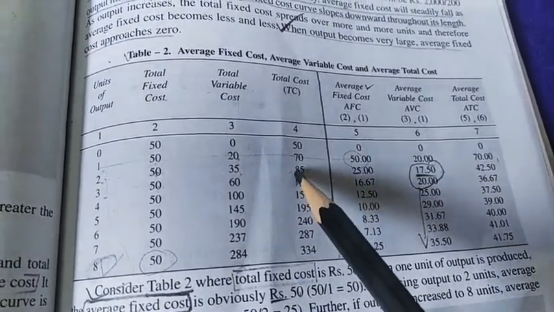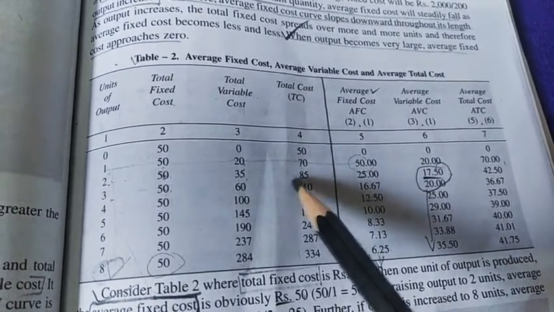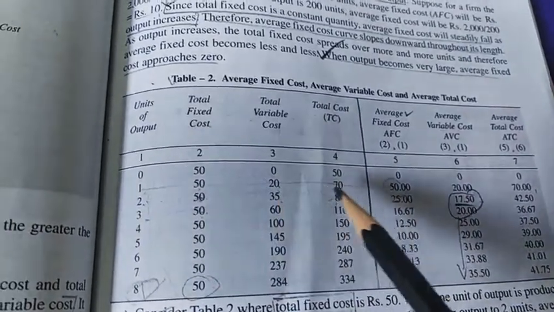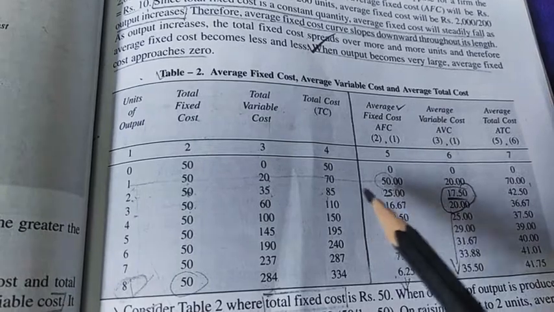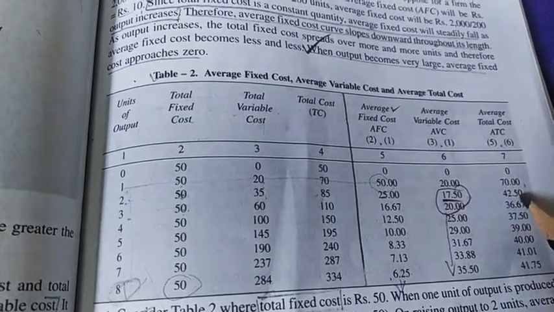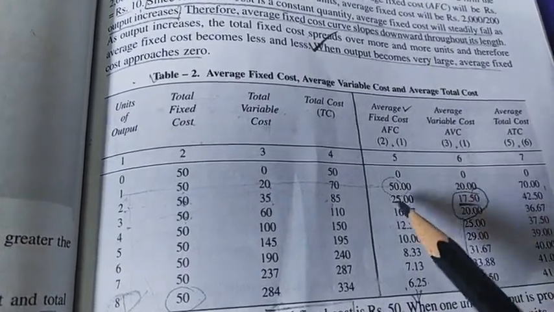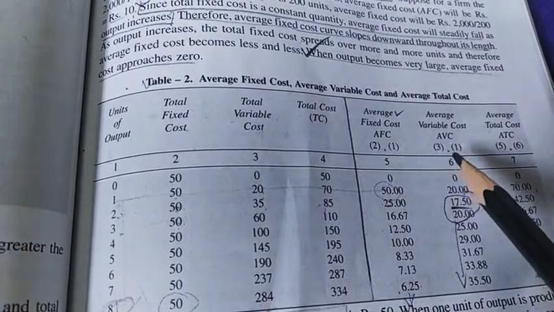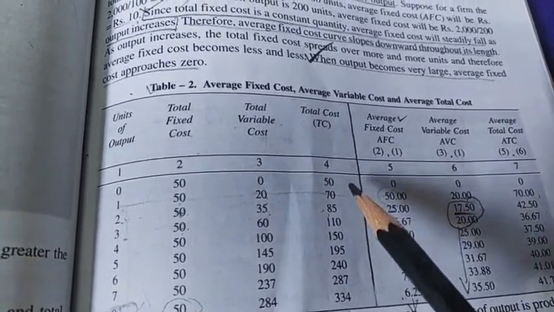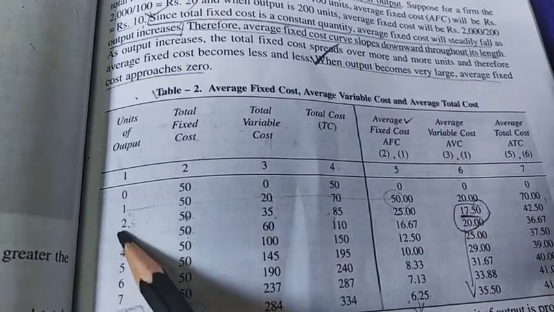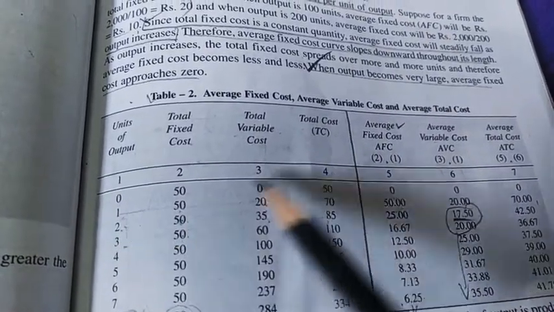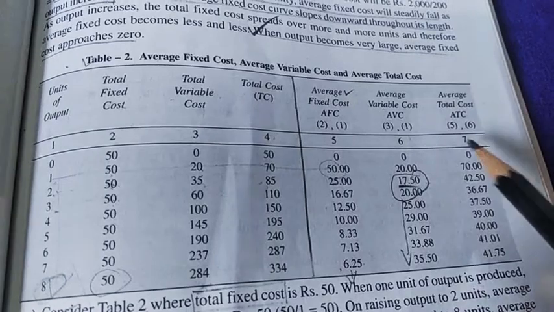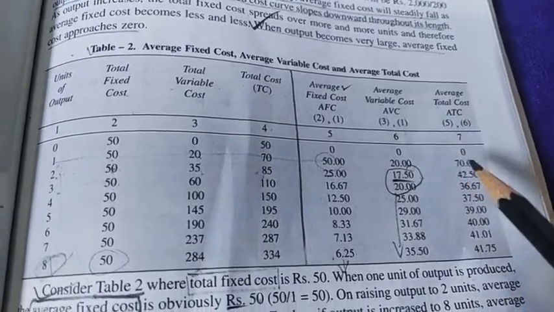So what we get when we divide 85 by 2 is 42.50. So it is the same whether we add up columns 5 and 6 or divide the total cost by the number of units that is produced. The answer we get is the same. So average total cost can be obtained by two methods.